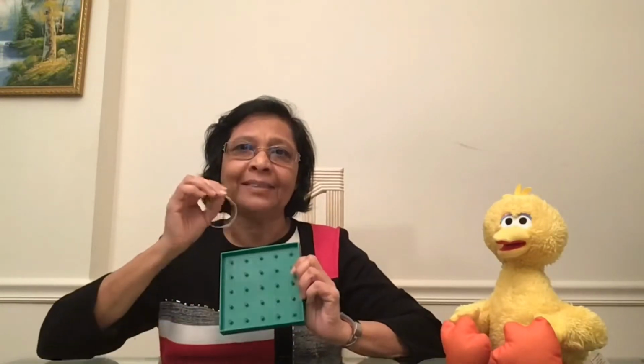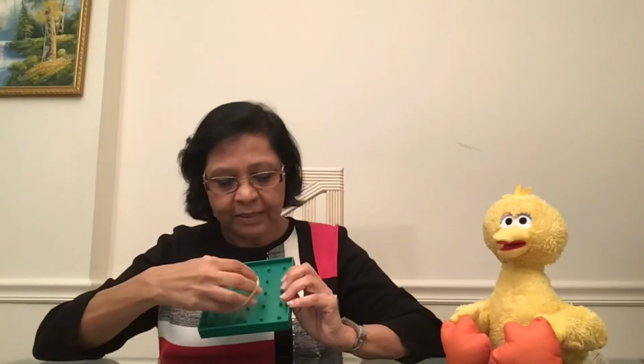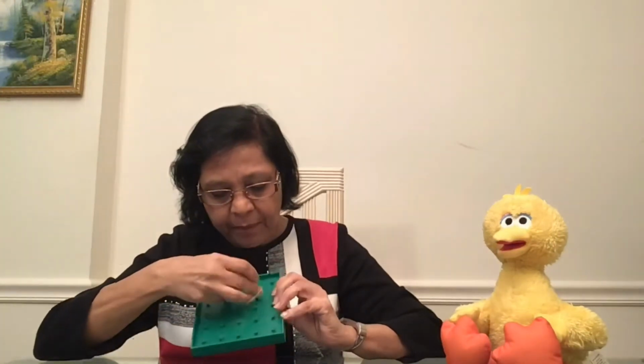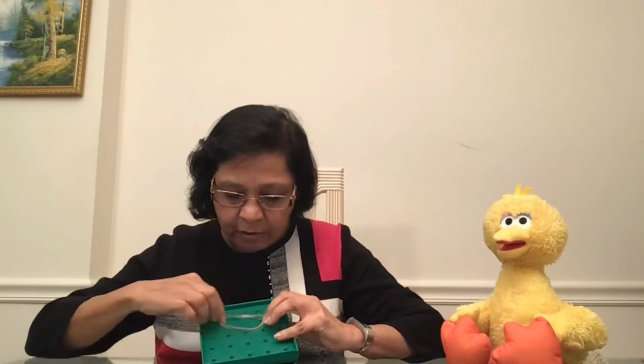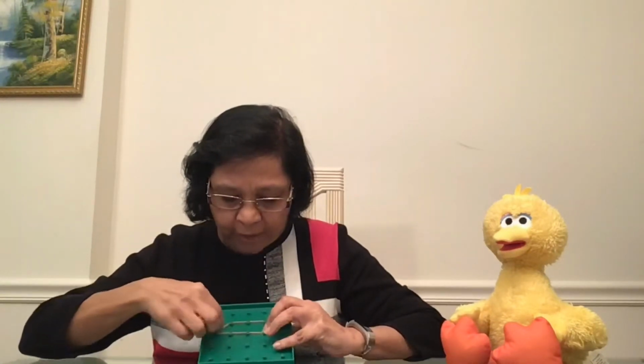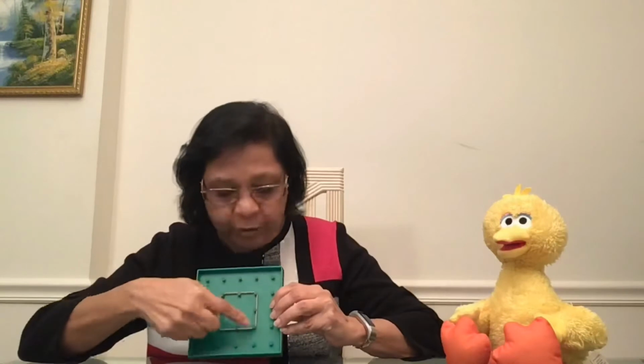Let us make a square using our geoboard and rubber band. Please help me, boys and girls. Remember, a square has 4 sides and all the sides are equal. So let's see. If I begin here, I can count 1, 2, 3. So one side has 3 pegs, and then I count again 1, 2, 3, and I count below and there 1, 2, 3, and this side will also have 1, 2, 3. So this is my square using the rubber band and the geoboard.